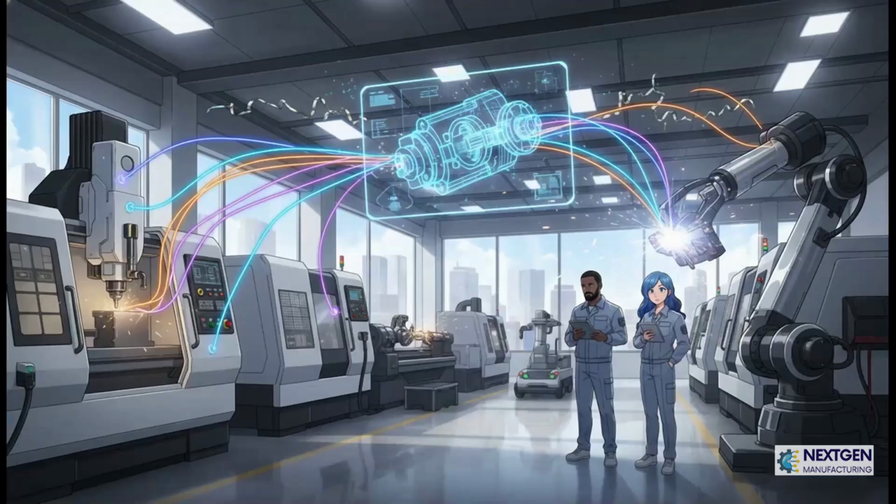CAM software creates these incredibly detailed step-by-step instructions called toolpaths. It then feeds those instructions to CNC machines, that's computer numerical controlled. These are the workhorses of the modern factory, the automated mills, lathes, welders, all the super precise tools that physically cut, shape, and build the final part with amazing accuracy, all based on that original digital design.